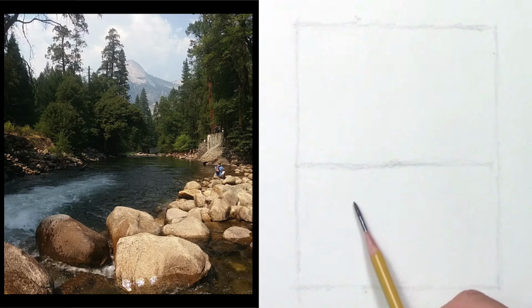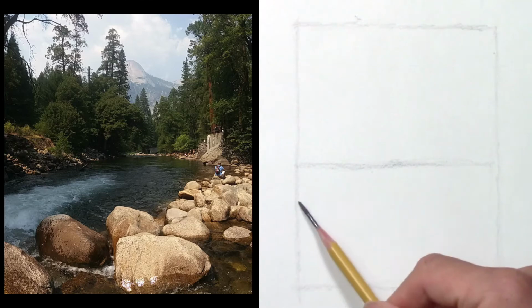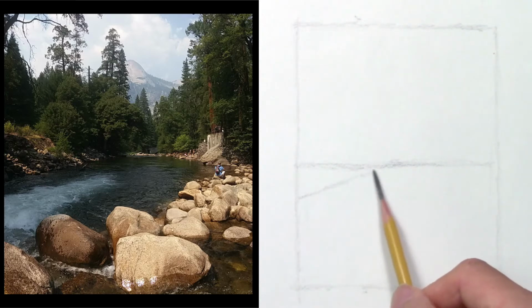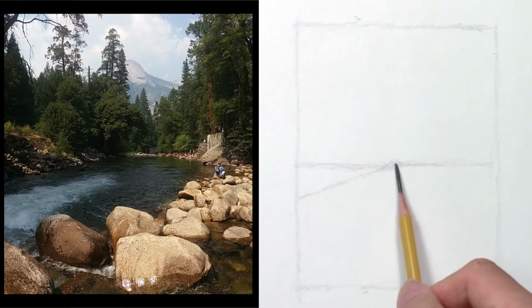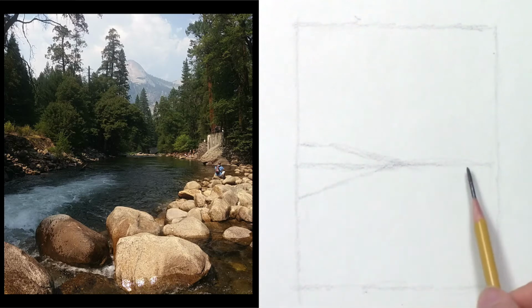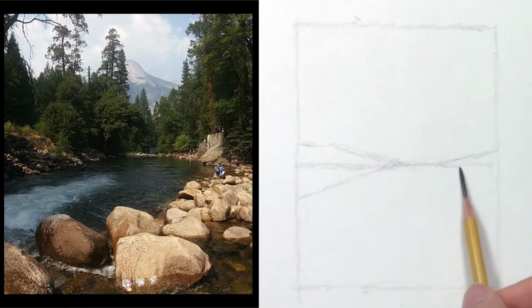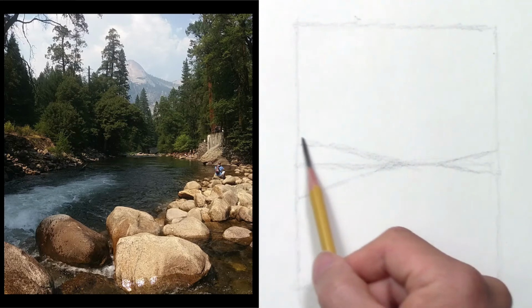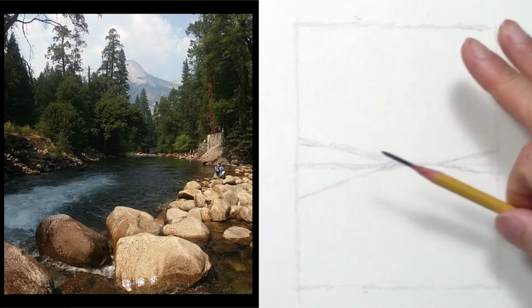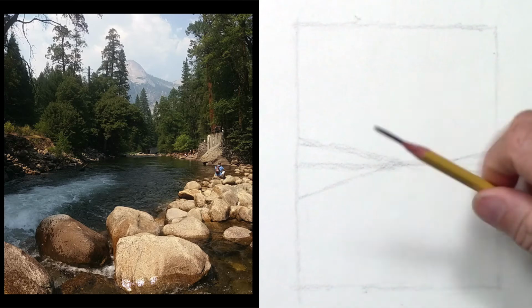Next, I will place the bank. The bank is about 1/3 from the bottom. So that's the bank, and the top, it's about the same thing. The bank on this side is smaller. That's all I need. And then next I would place the masses for the trees.